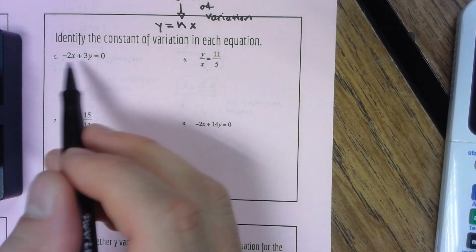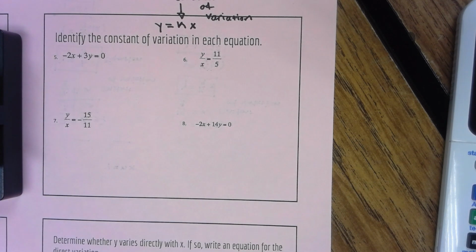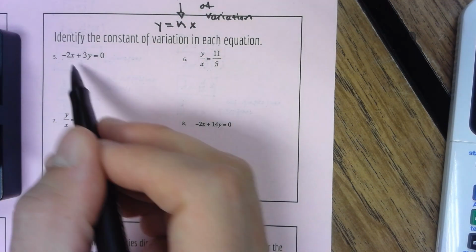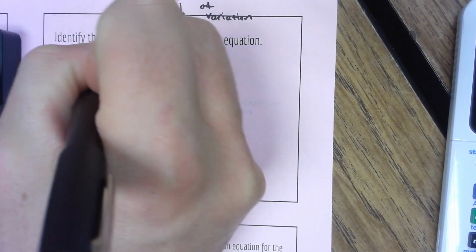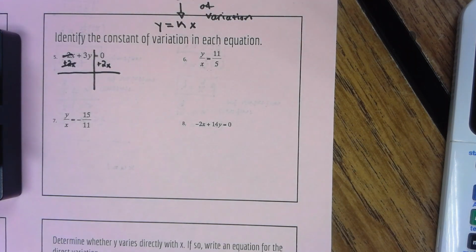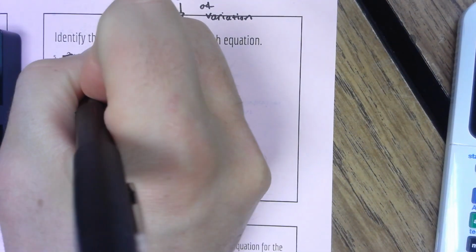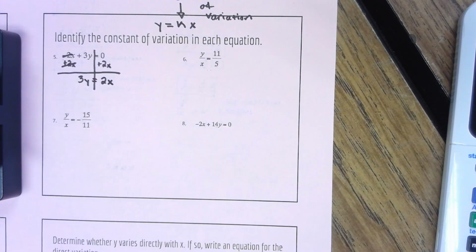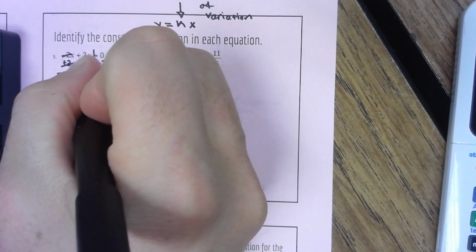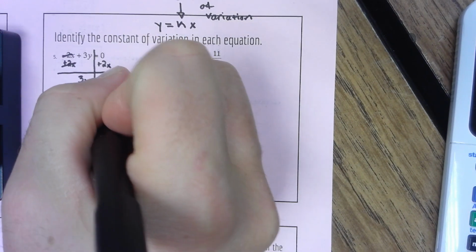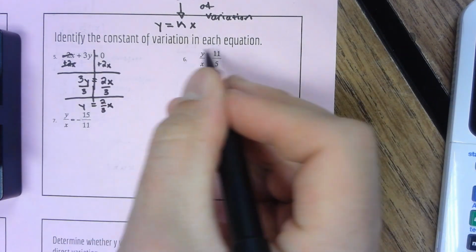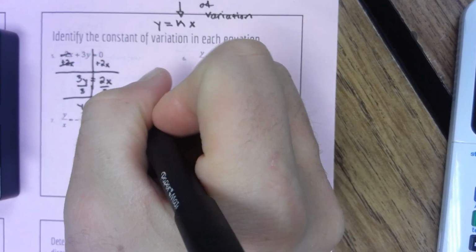So the left side, number 5, is negative 2x plus 3y equals 0. In order to get y by itself, I'm first going to add the x's to the other side. And we did do this back in our solving unit. So the x's cancel. I get 3y equals 2x. Then to get y by itself, I just need to divide by 3. And so I get y equals 2/3 x, and thus the constant of variation, k, equals 2/3.